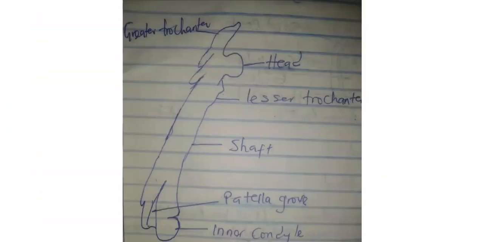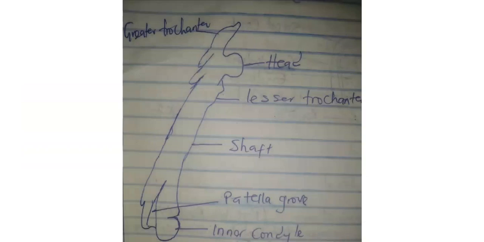Another difference: in the humerus, the hole above the trochlea is present. You can see the hole above the trochlea in the humerus bone. But in the femur, the hole above the trochlea is absent. You cannot see a hole in the femur bone.